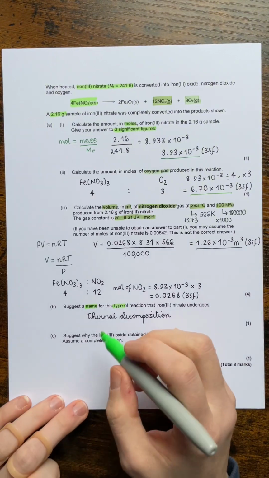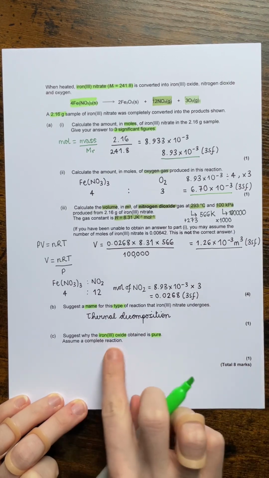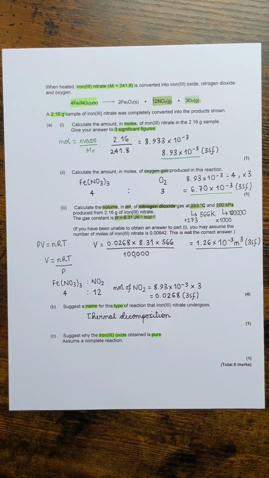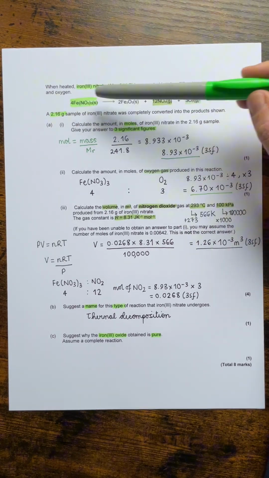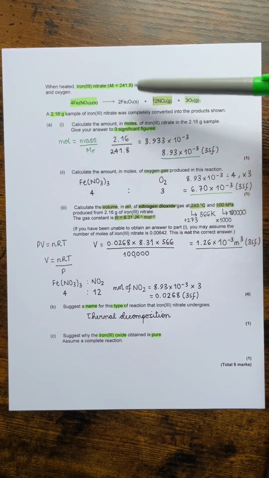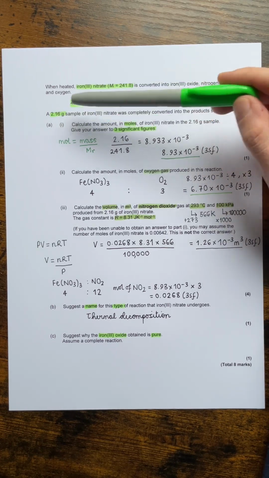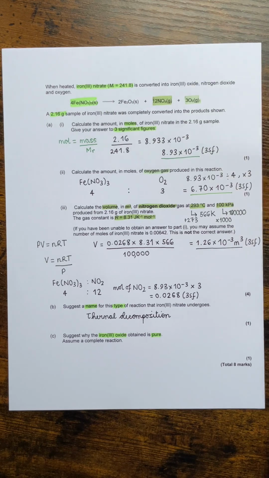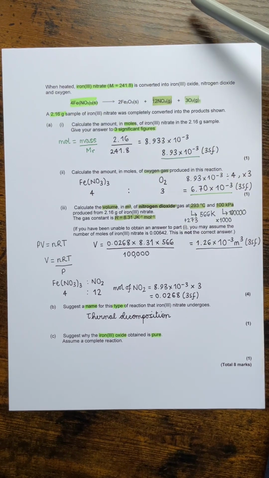Likewise in part C, suggest why the iron 3 oxide obtained is pure. Now you might be thinking, oh, because the reaction's complete. Unfortunately, they've made this a little bit harder by saying we have to assume that there is a complete reaction. So one of the reasons why we might not get pure iron oxide is because some of this might not have decomposed. So then we've got a mixture of these 2 solids, which obviously means that this is not going to be pure. But if we're assuming a complete reaction, all of the 2.16 grams of the iron 3 nitrate has decomposed, and the solid that we've got is the iron oxide, that would then be pure.